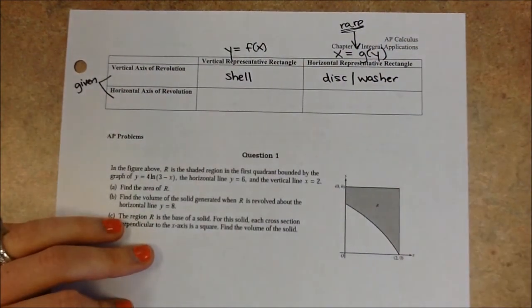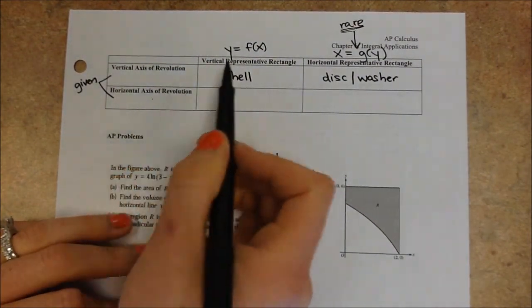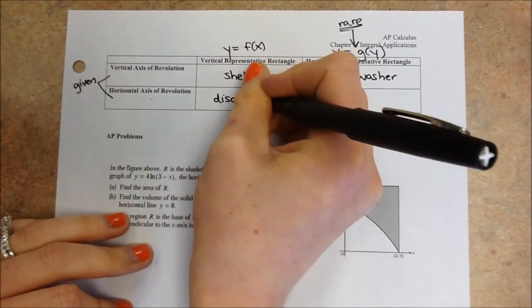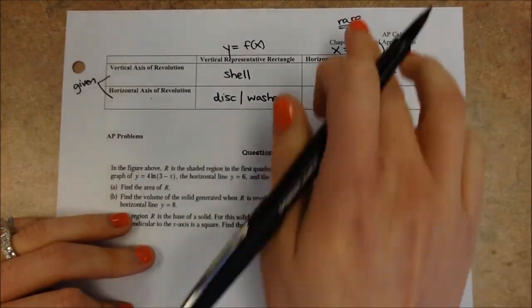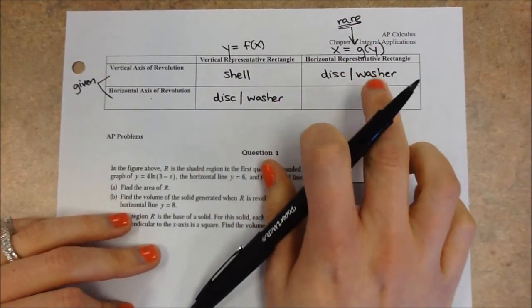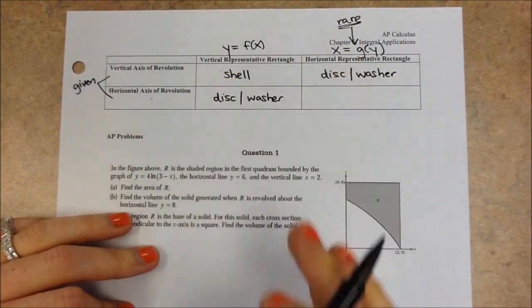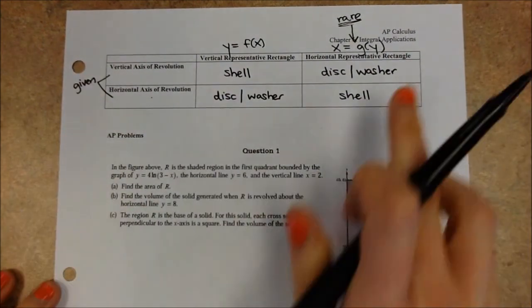Now down here, say you're given a function of x and you're given a horizontal axis. That means these two are parallel to each other, which means you would use either the disc or washer method, again, depending on if you had a gap. And last one, say we have that rare case where you're given everything in terms of y. If you have a horizontal axis, the axis and the rectangle would be parallel, which means you should do the shell method.